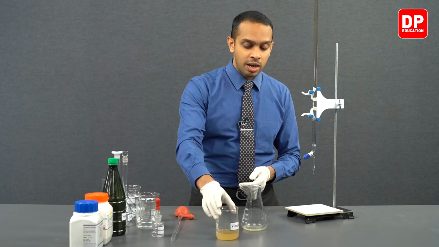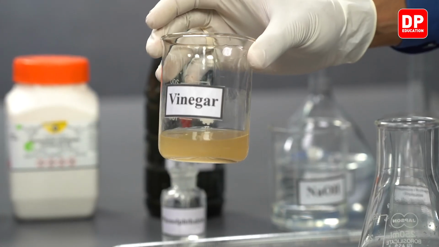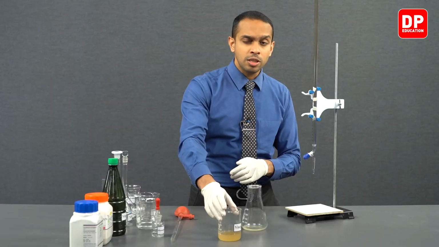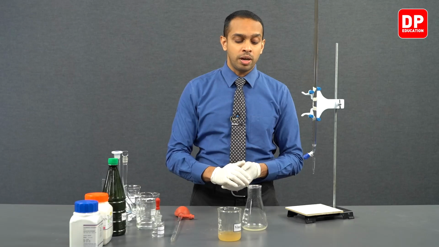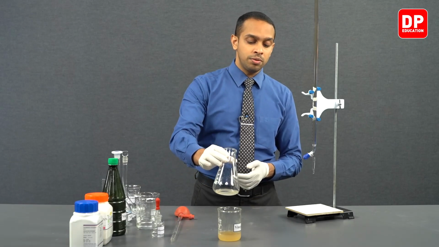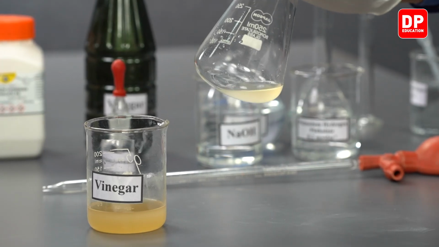It is not going to be a very clear solution. Especially the vinegar that we have over here is somewhat a yellow-brown color. So the color of the vinegar is going to interfere with our titrations. That is why we will be diluting the vinegar with the use of 10 cubic centimeters of water.